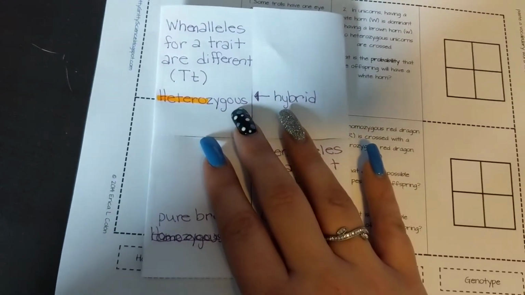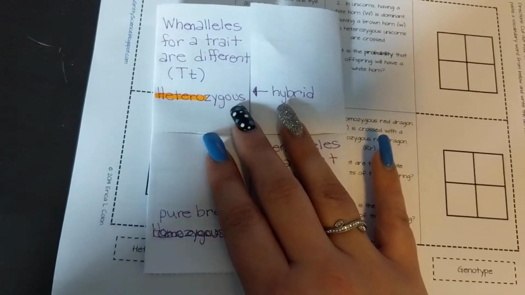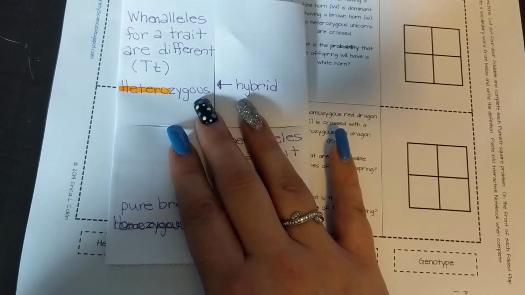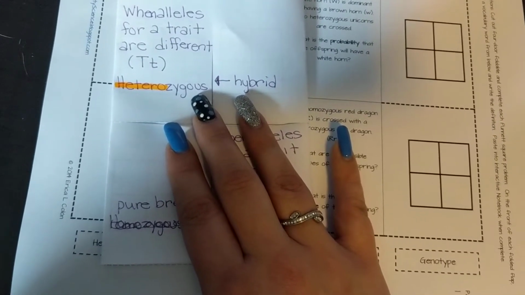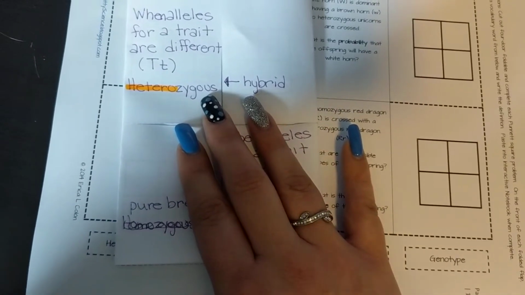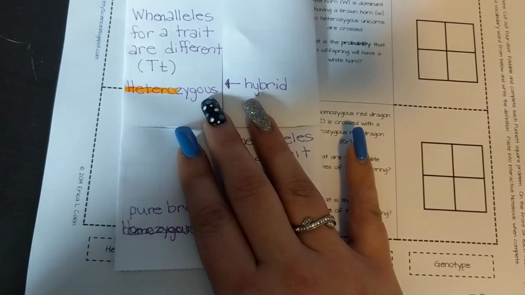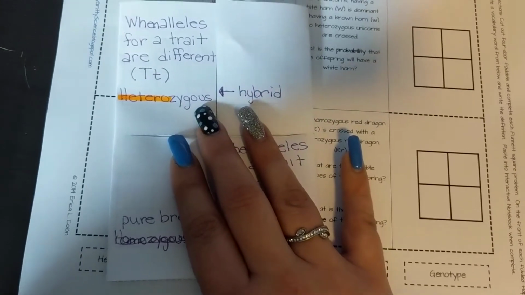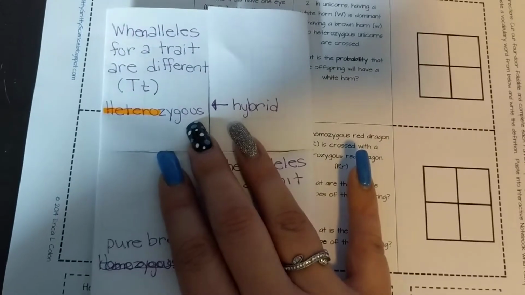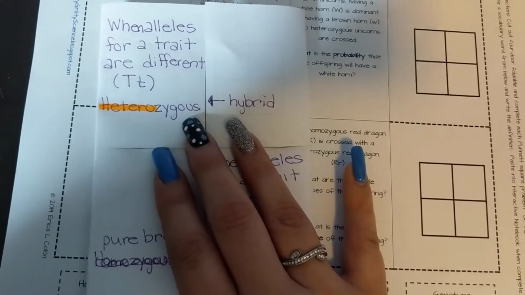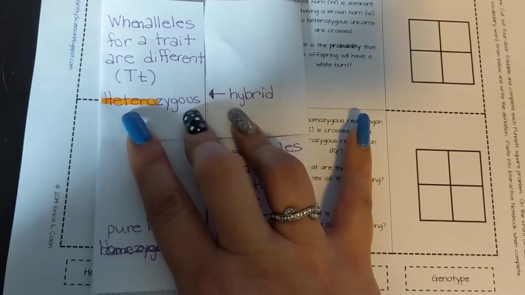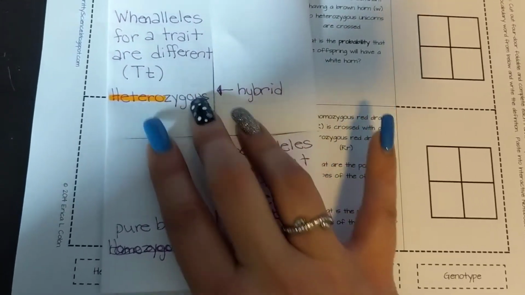Now, once you've created the foldable, we're just going to identify heterozygous and homozygous. Heterozygous is when alleles for traits are different, and they are shown with two different size letters. Again, which letters you use is irrelevant. What's important is that you're using a capital and a lowercase. In this example, we used capital T and lowercase t for heterozygous. Remember, the beginning part of hetero means different, indicating two different sizes.